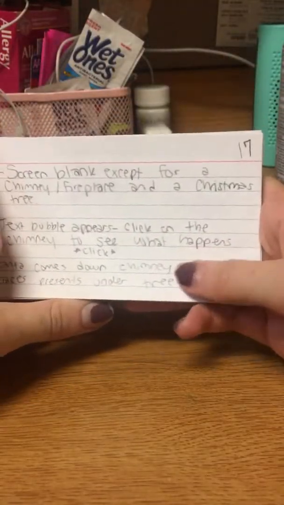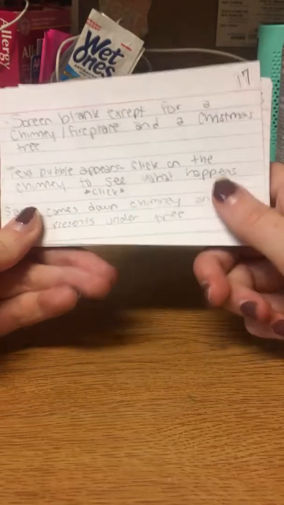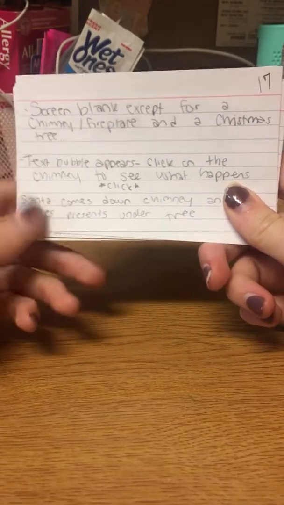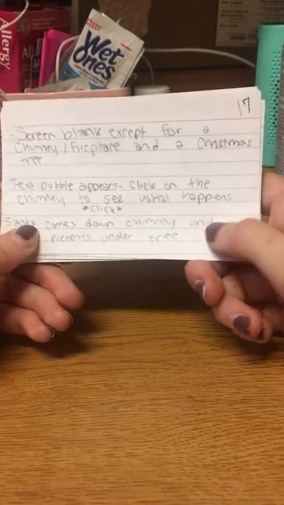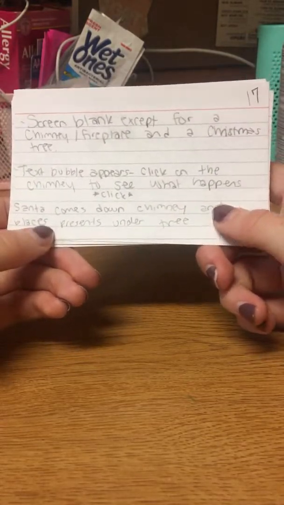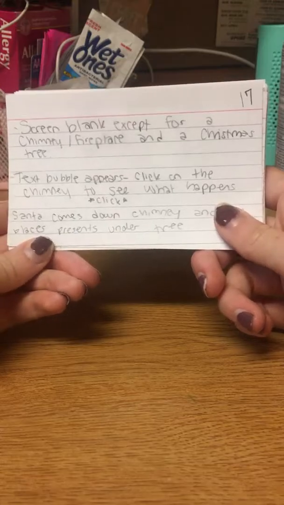So this slide will be blank, except for a chimney and a fireplace and a Christmas tree. A text bubble will appear after a few seconds and say, click on the chimney to see what happens. So you click on it, Santa comes down the chimney and places presents underneath the tree.